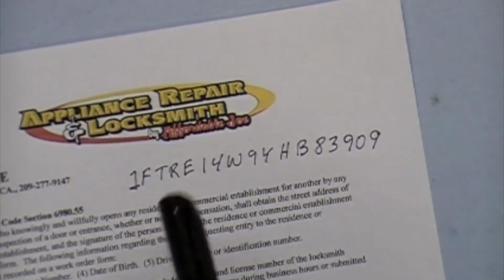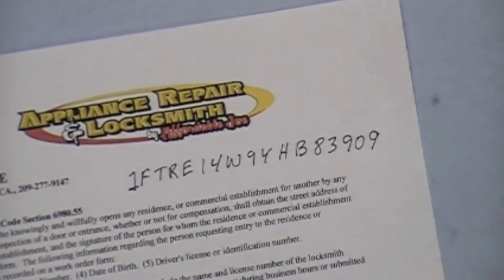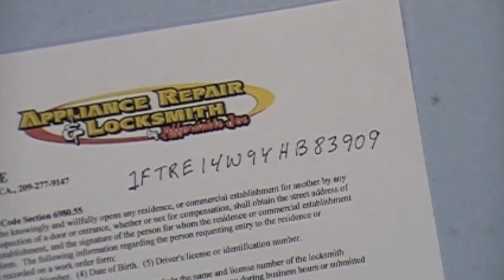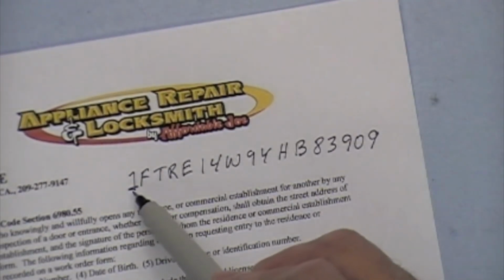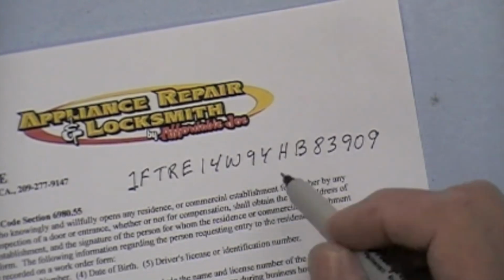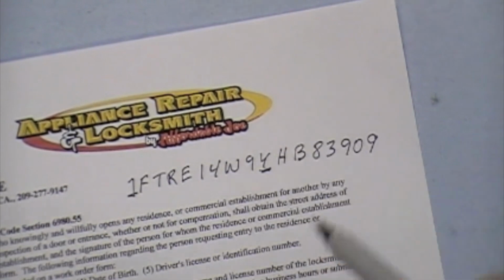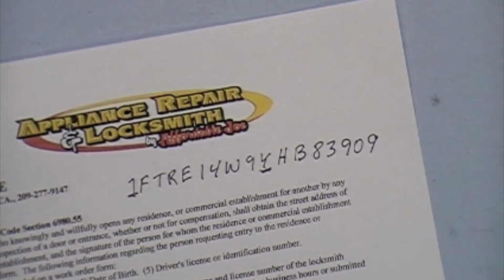But if we look here at the vehicle ID number, and this is true for every vehicle ID number, if we count over 10 places, 1, 2, 3, 4, 5, 6, 7, 8, 9, 10, that 10th digit will tell us what year a vehicle is manufactured.